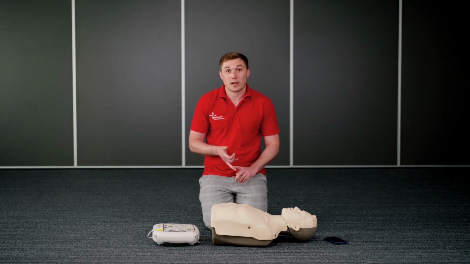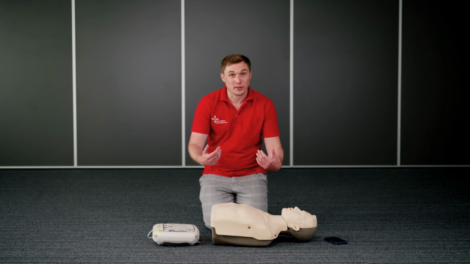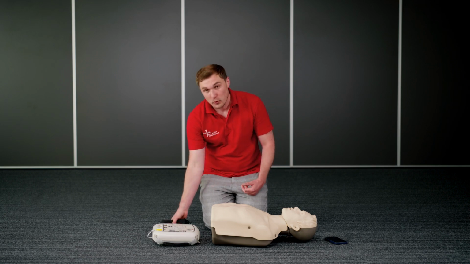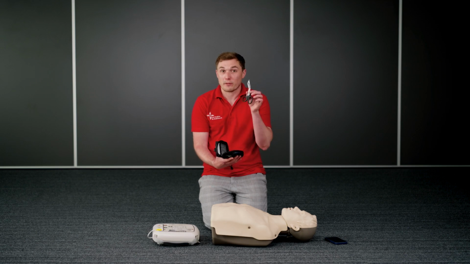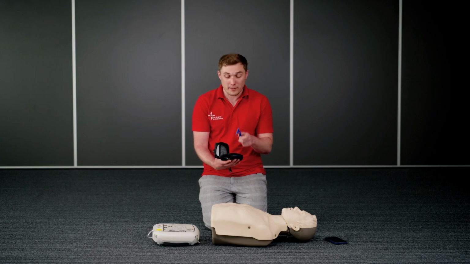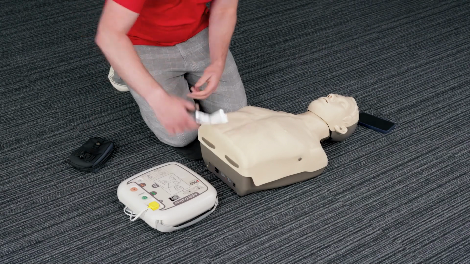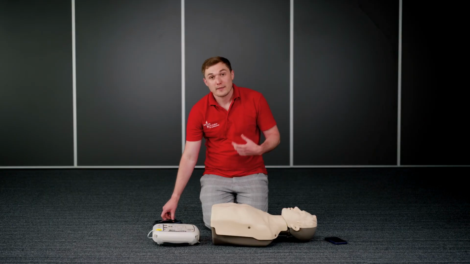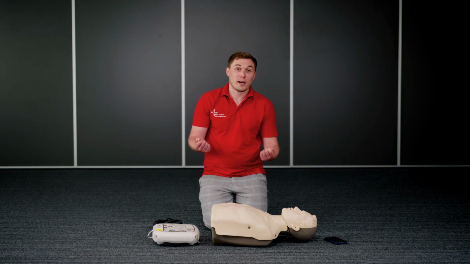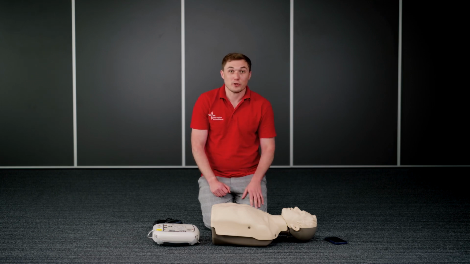The next step it will say is to prep the chest, exposing the chest as much as possible. They will come with a chest prep kit. These come with, as a minimum, a pair of tough cut scissors, a surgical razor, and a cloth of some sort. I'll use the scissors to cut at the side of the clothing, pulling that clothing out of the way. It will then tell me to take the pads out of their packaging and to place them onto the chest.